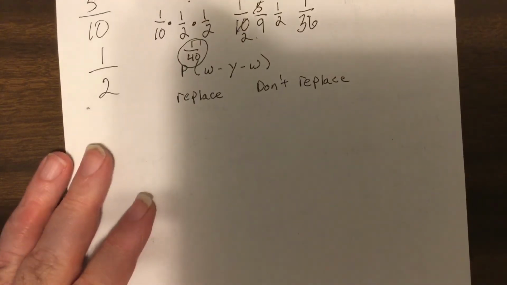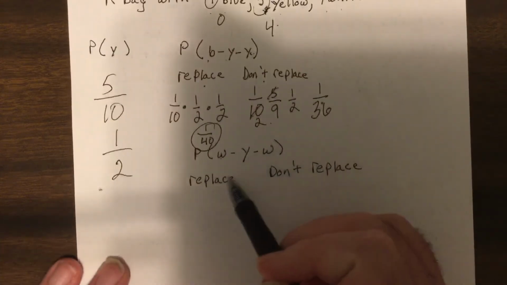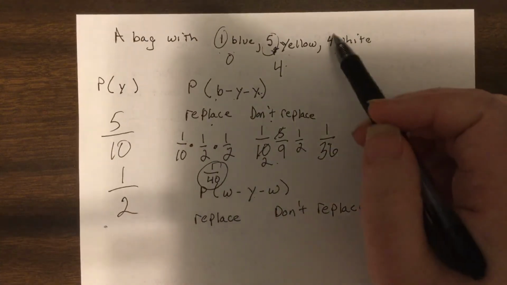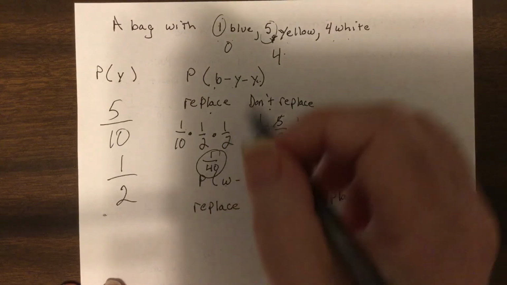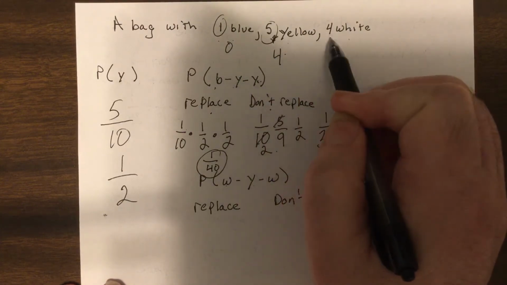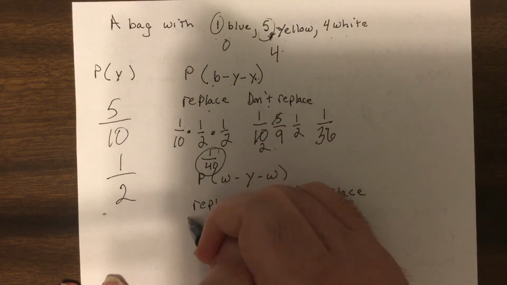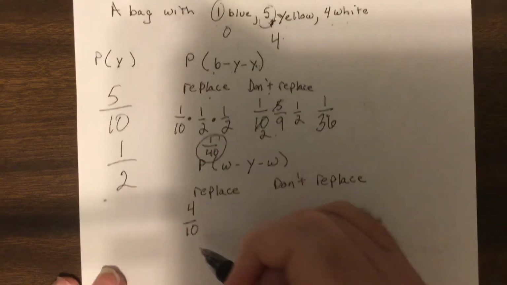Well, I only got one more problem. So what's the probability I do a white, yellow, white, and we're replacing? Well, I have 4 white, so 4 out of 10, because I'm going back to the original bag. 1 blue, 5 yellow, 4 white. So it'd be 4 out of 10, which is 2/5.